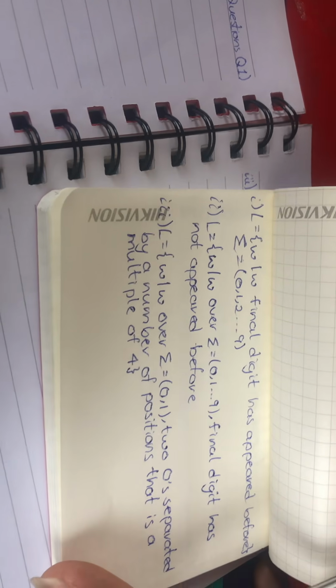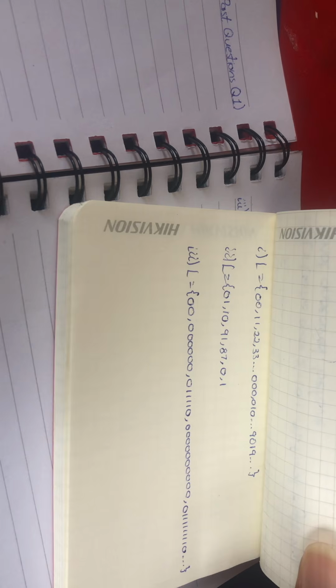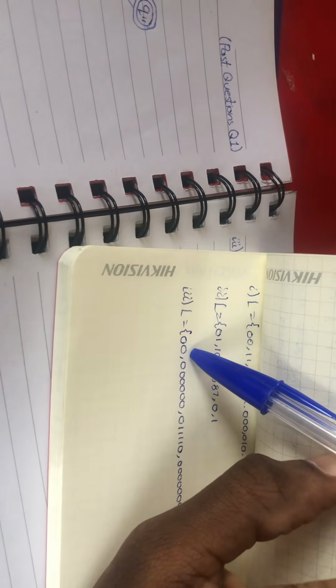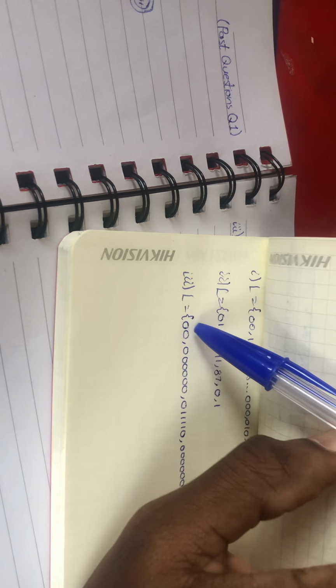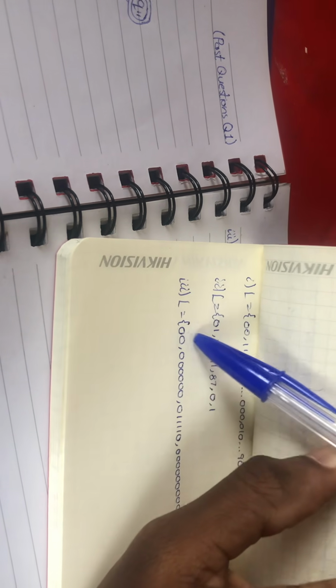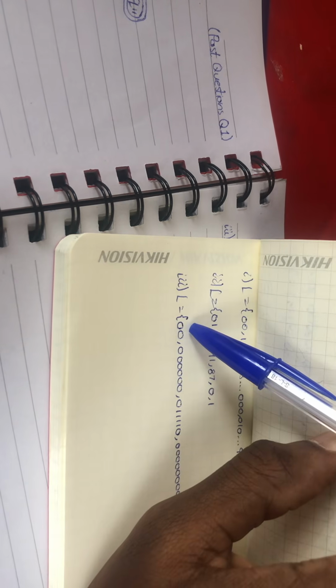So the language can be 0, 0. It should be separated by 2 zeros, so here the number of positions between them is 0. There's no position between. 0 is a multiple of 4.